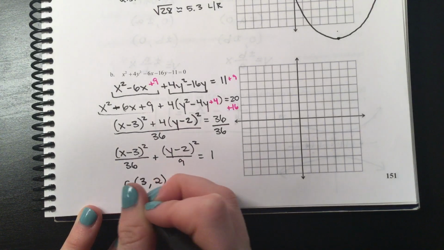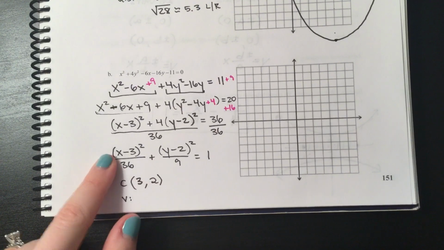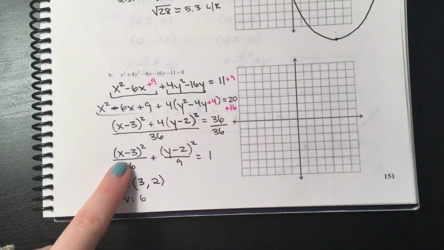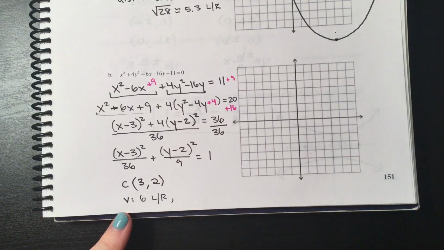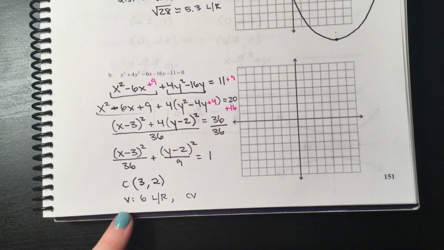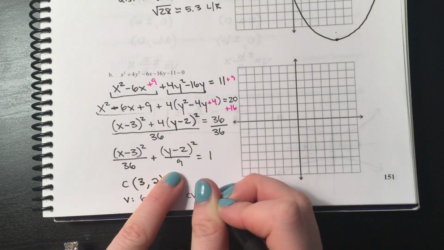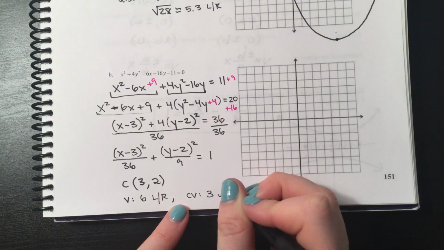All right, so our vertices, underneath here, I have a 36. Square root of that would be 6. So I go 6 units, and because it's under the x, that means I'm going 6 units left and right. All right, and then for my co-vertices, underneath the y, I have a 9. Square root of 9 is 3. And because it's under the y, that means I'm going up and down.